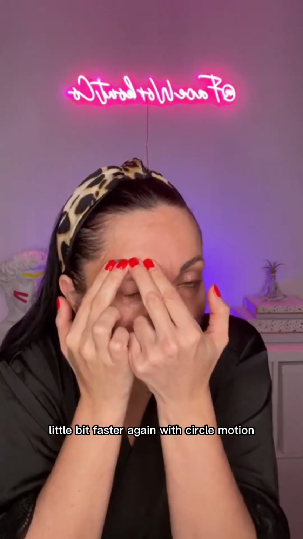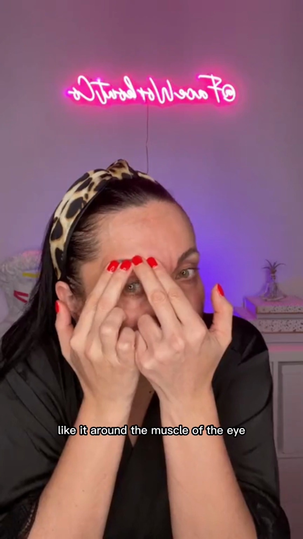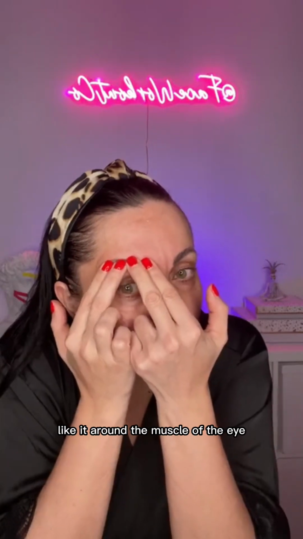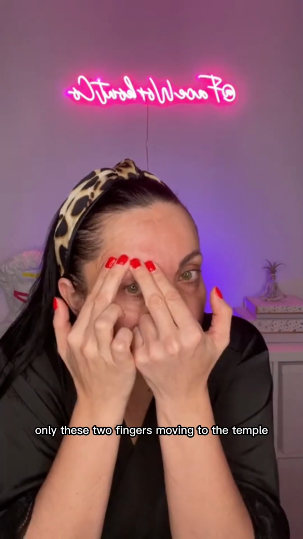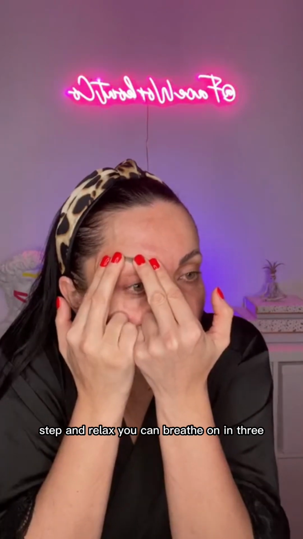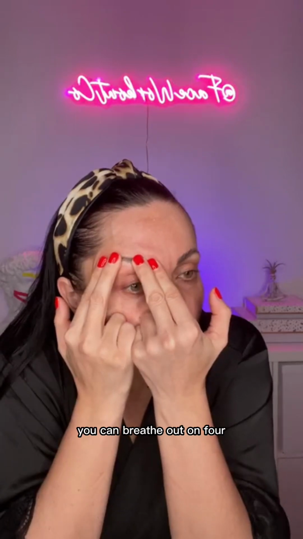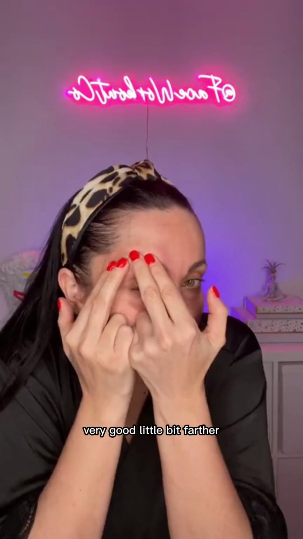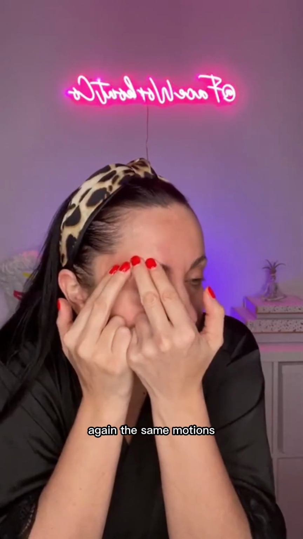Little bit further, again with circular motion, locate your round muscle of the eye. Only these 2 fingers moving to the temple. Stop and relax. You can breathe in on 3. You can breathe out on 4. Very good.